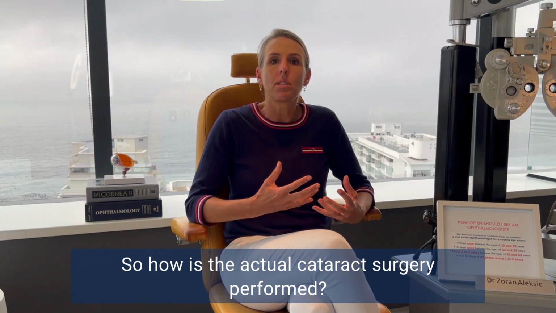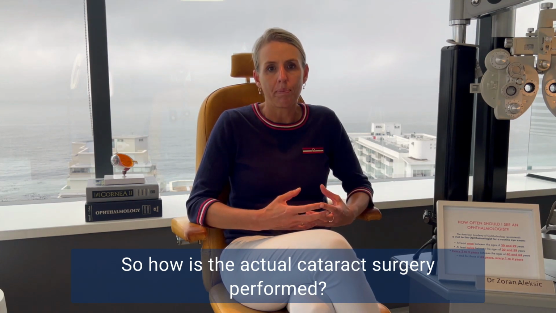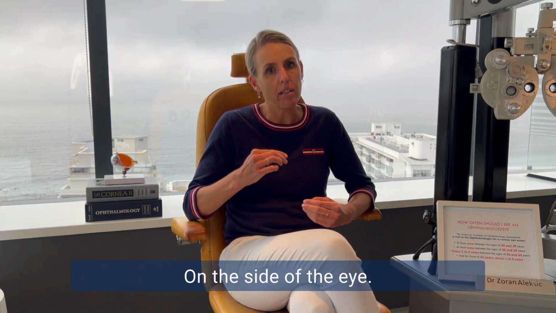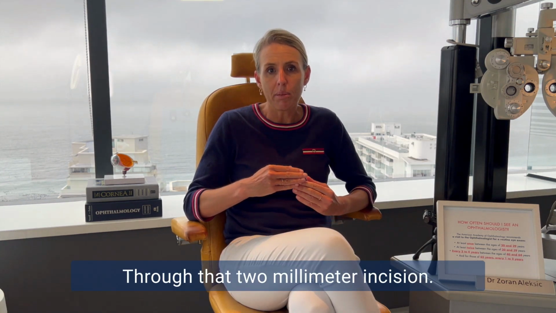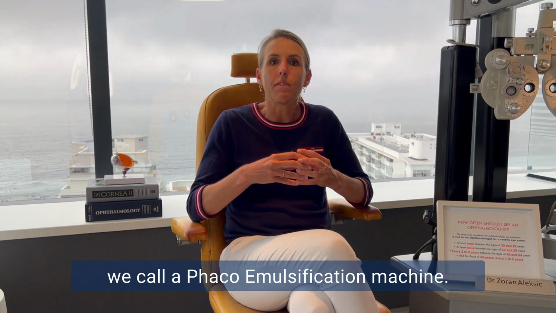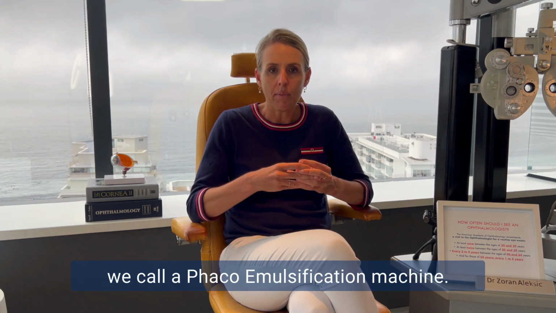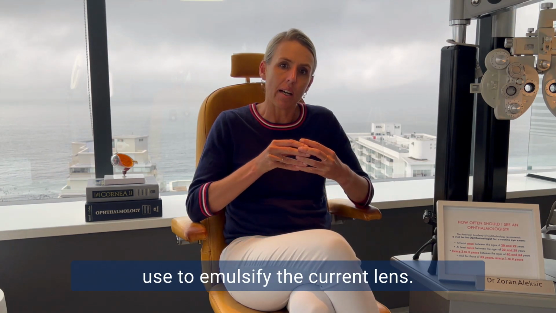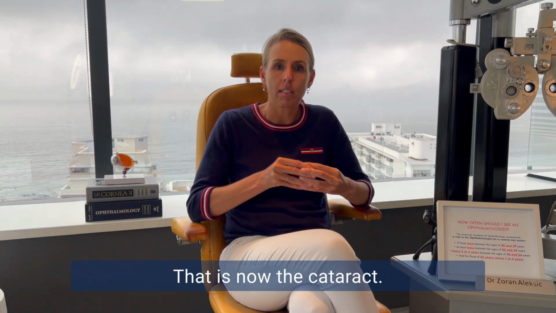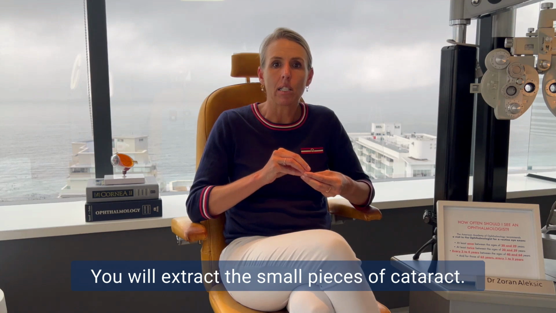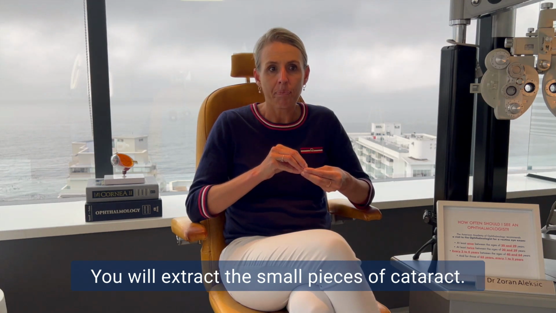So how is the actual cataract surgery performed? Doctor will make a small 2 mm incision on the side of the eye. Through that 2 mm incision, he will go in with what we call a phacoemulsification machine. That is an ultrasound that he will use to emulsify the current lens that is now the cataract. Through that same 2 mm incision, he will extract the small pieces of cataract.